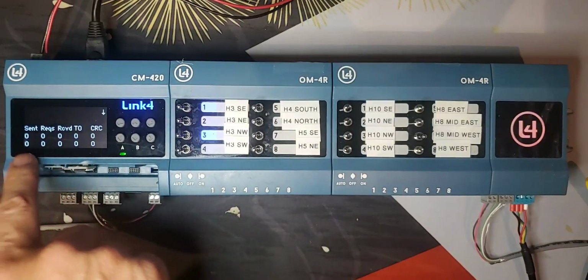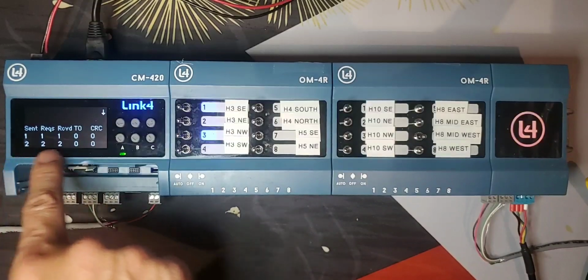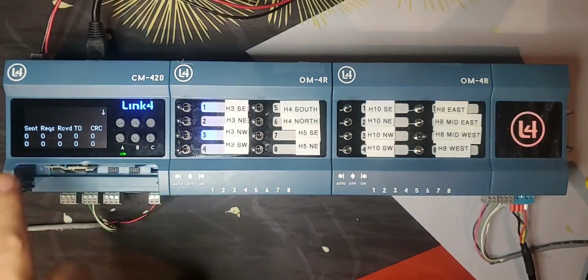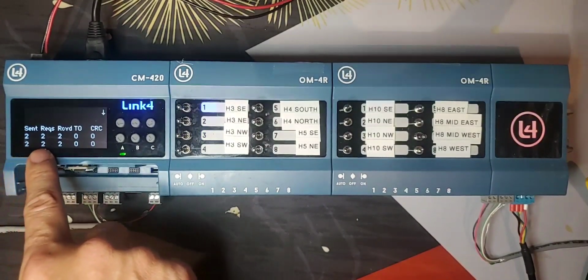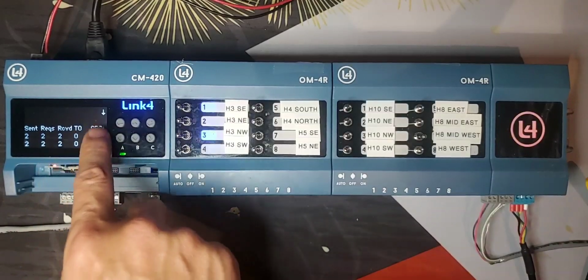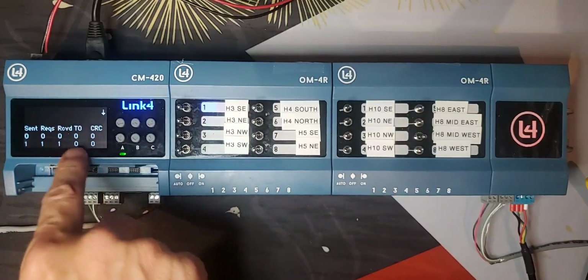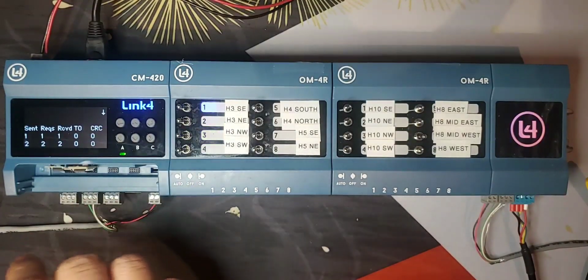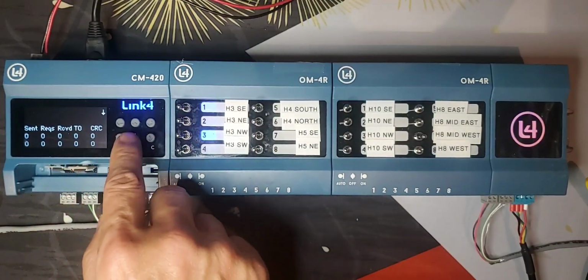Okay, so here you will see some status information. This is the number of packets sent, requests received. You see it change every so often, and you want to see the same number run across. And over here, these are timeouts or CRC errors. Any error would show up over here. So the good sign is you can hear a click here, so it's data being sent and received.